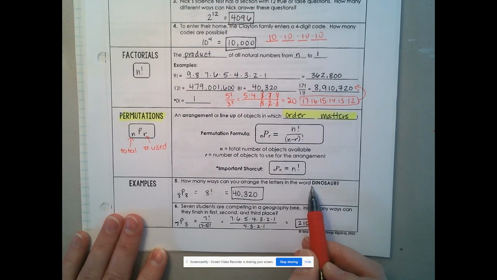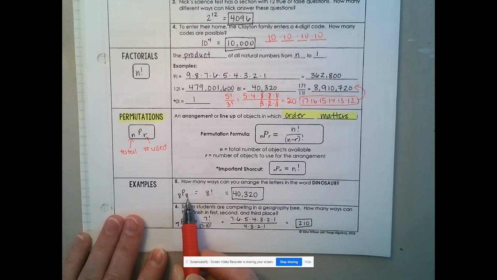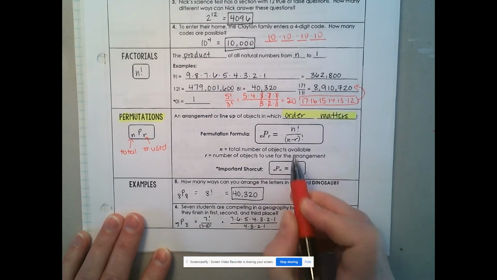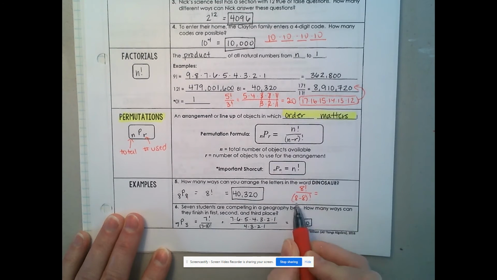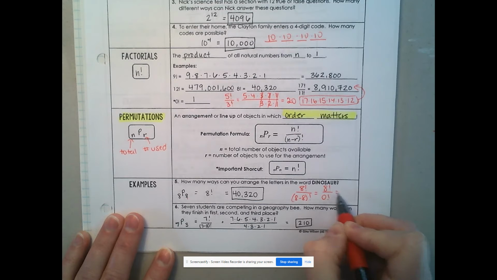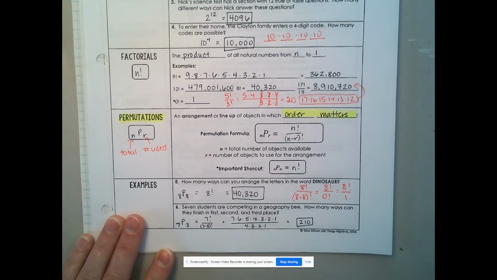Dinosaur, there's no letters repeated. It's 8 unique letters, and I want to arrange all of the letters. So I want to arrange a total of 8 letters into a total of 8 positions. So what that would be if we use the formula would be 8 factorial over (8 minus 8) factorial. And we just said that 8 minus 8, which is 0, that 0 factorial is worth 1. So this is really 8 factorial over 1, or just 8 factorial. So that's why we consider it a shortcut.